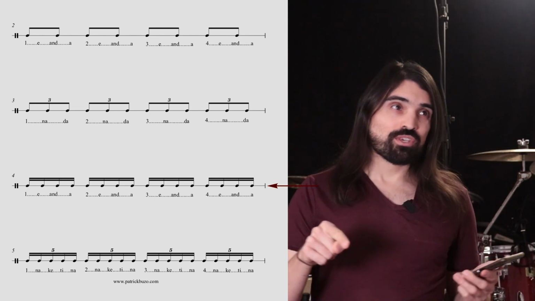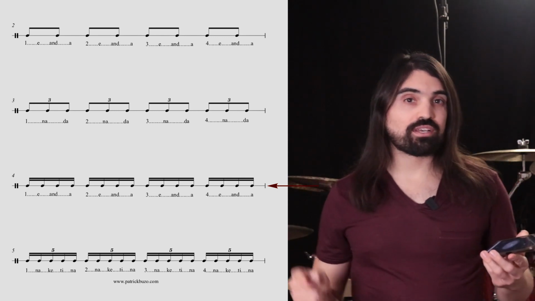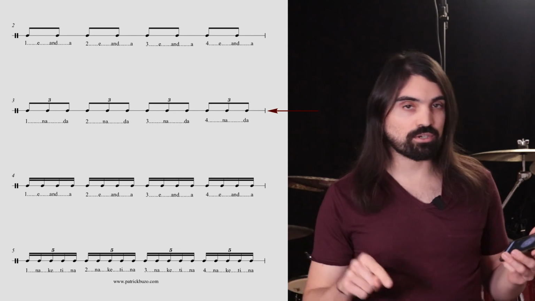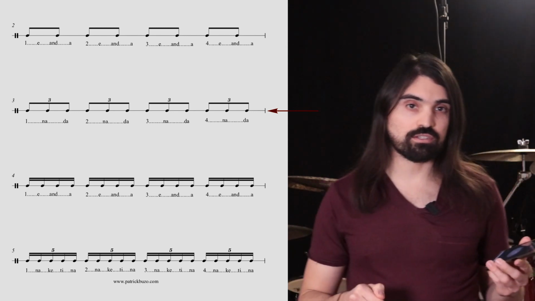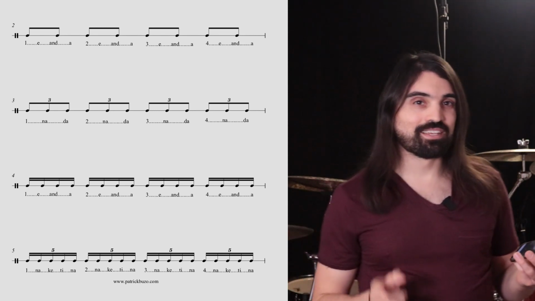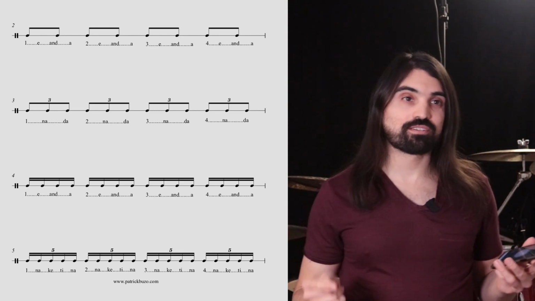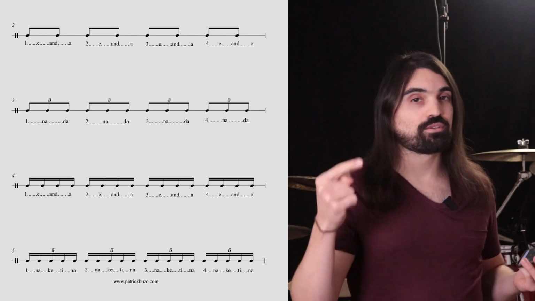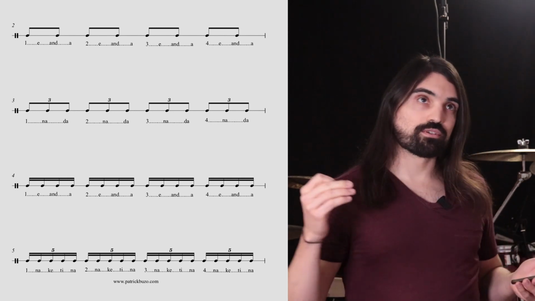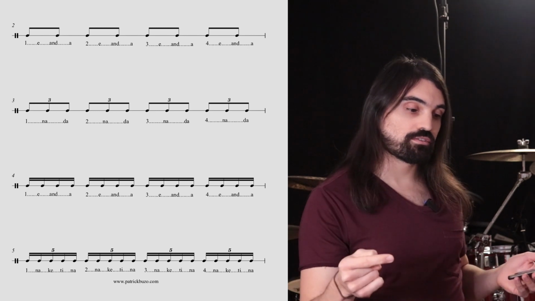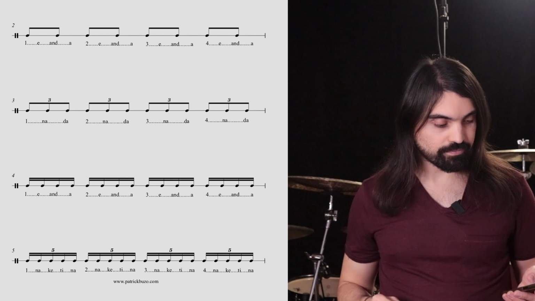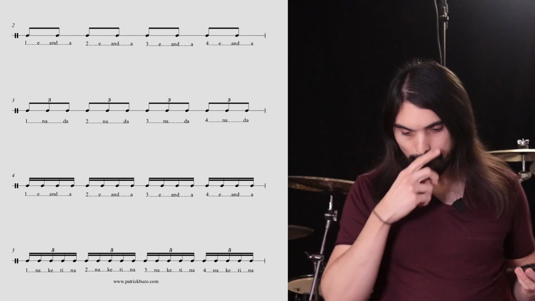1 e na, 2 e na, 3 e na, 4 e na. 1 nada, 2 nada, 3 nada, 4 nada, 1. See, I'm a bit shaky. Let's start with quintuplets, 16th notes, triplets, 16th note quintuplets, 2 bars of each.